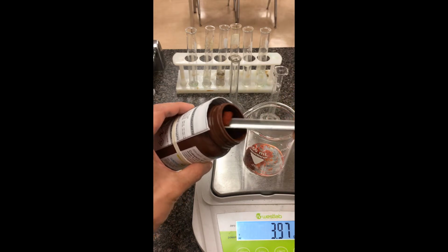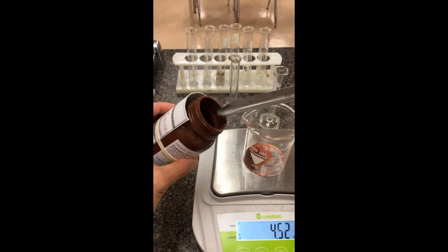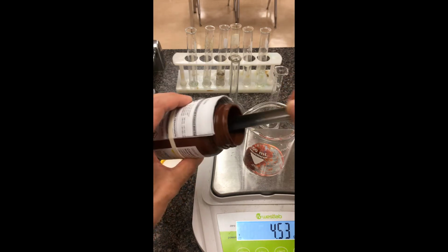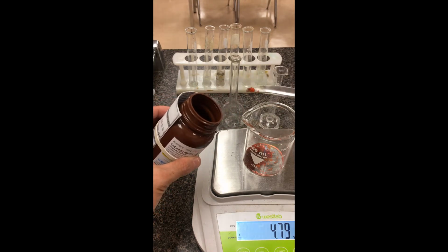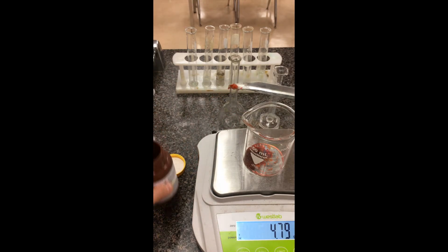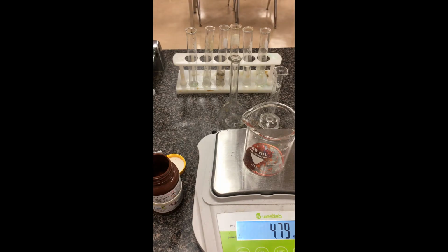So again, for this experiment, we're aiming for 4.66. So I'm really close here. I'm just going to add maybe a quick small tap. Again, any extra I don't want to be putting back in the bottle. I know I've gone over, that's okay. I'm going to record that mass down anyways. Just going to toss that away here. I have 4.79 grams. Let's do a plus or minus 0.01.